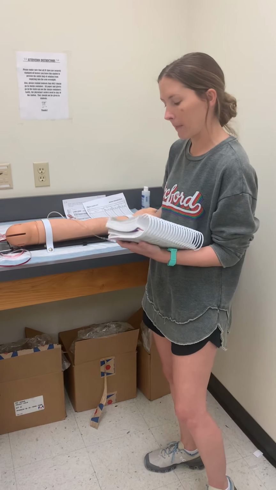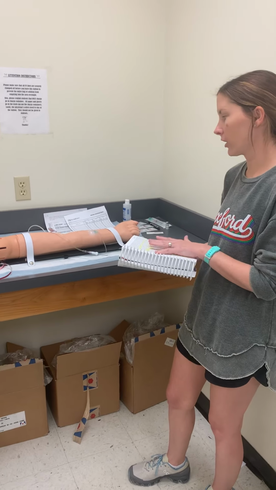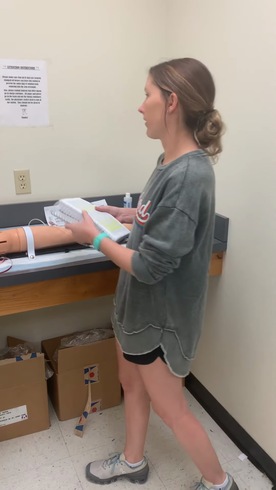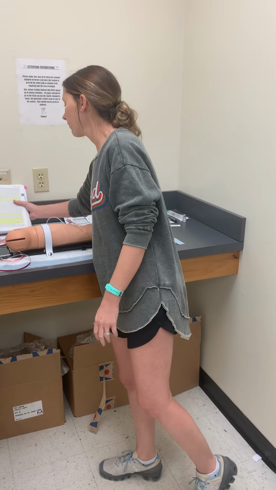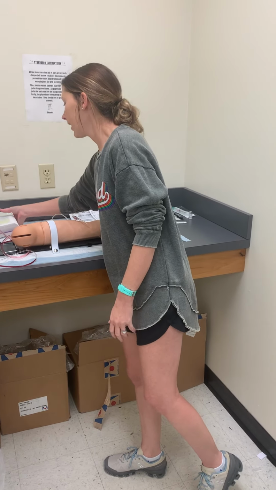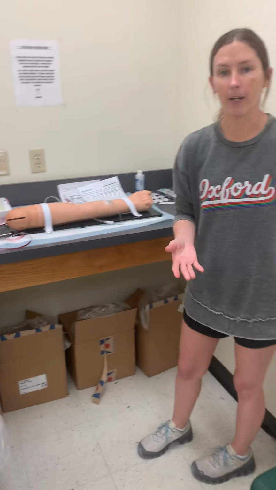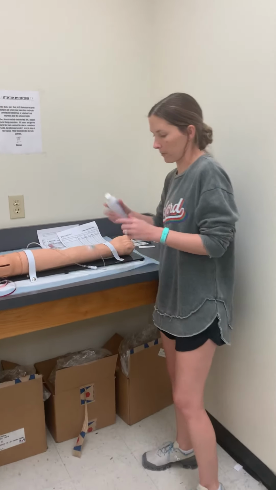All right, so now that I've read about my medication, I know about my medication, I know I have all the safe dosage and that my fluids are compatible, I am ready to start preparing my equipment. So the first thing I want to do is wash my hands.